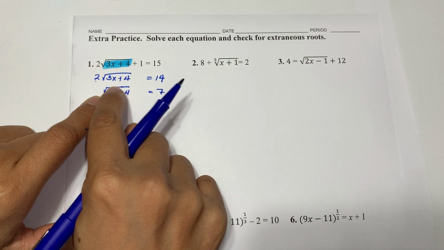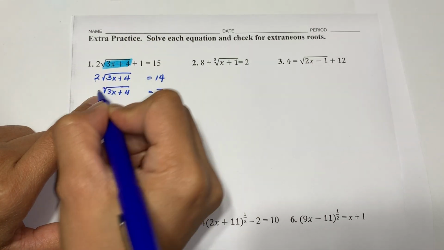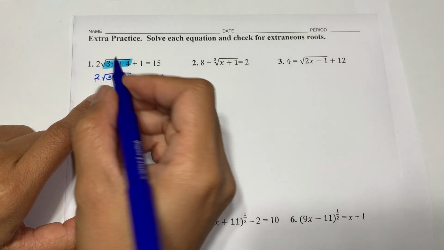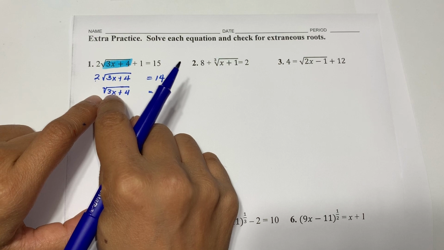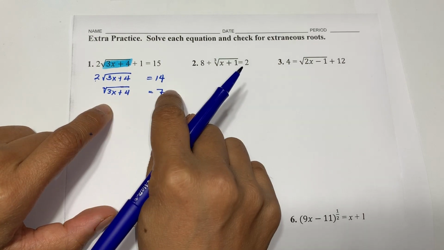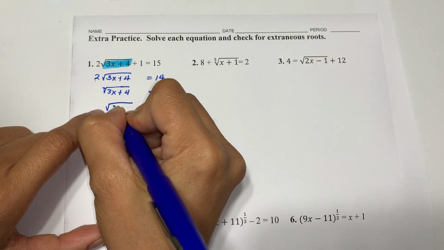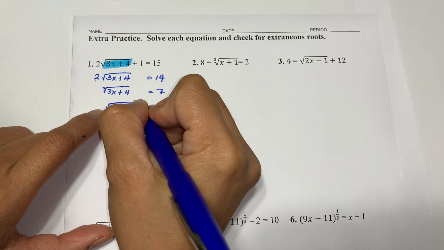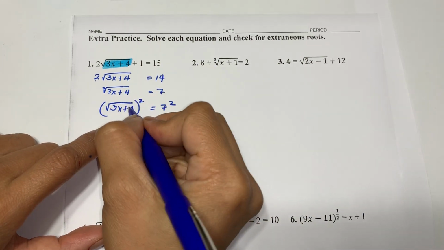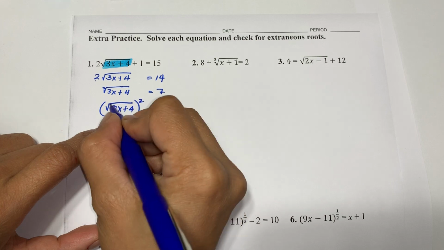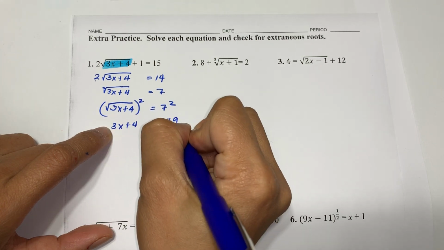So to get rid of the square root, again, this is a square root. The index is this invisible 2 here. So if the index is 2, you need to square it, because the opposite of square root is squared. So we need to square both sides. So we'll have the square root of 3x plus 4, squared, equals 7 squared. So square and square root cancel. So you'll get 3x plus 4 equals 49.